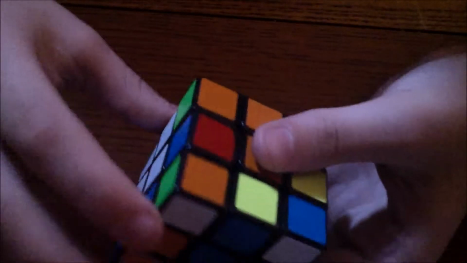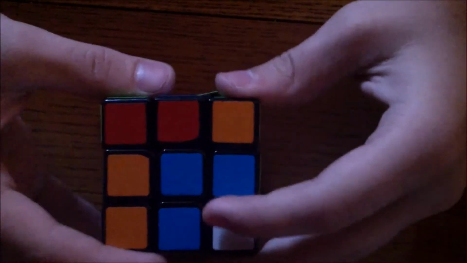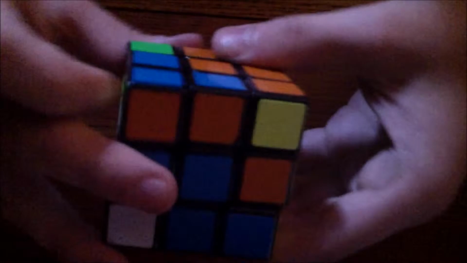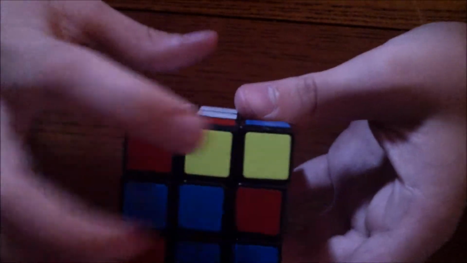Next I notice this pair, which can't be solved using R and U, so I down wedge and insert. I've got this, which can't be solved using R and U, so I down wedge. Actually, hang on, even if I down wedge that, okay. So I actually do an inverted sledgehammer and pair it. End up with this pair and pair it.